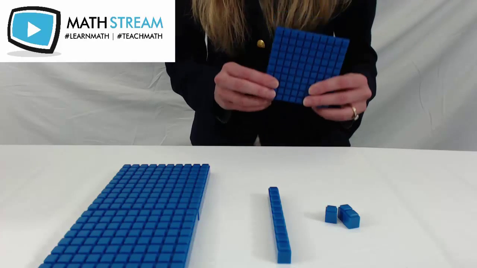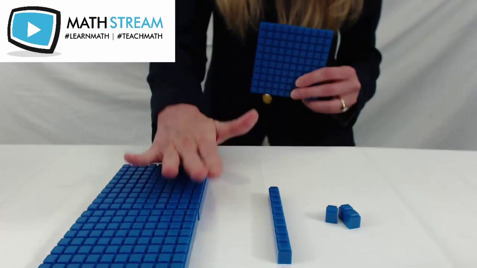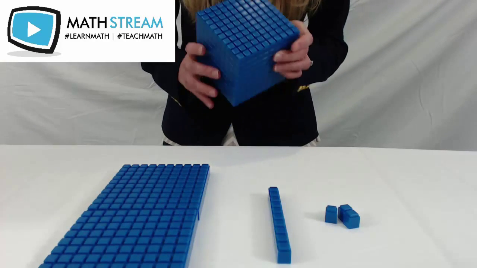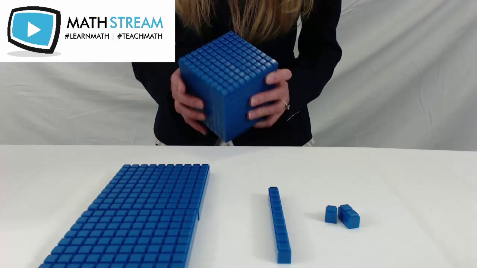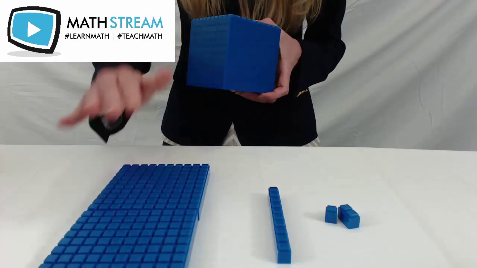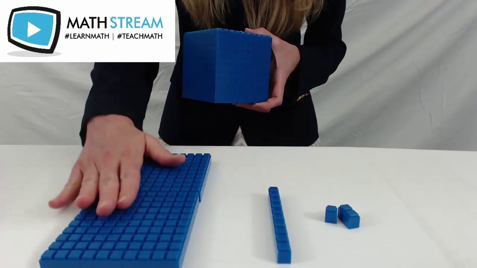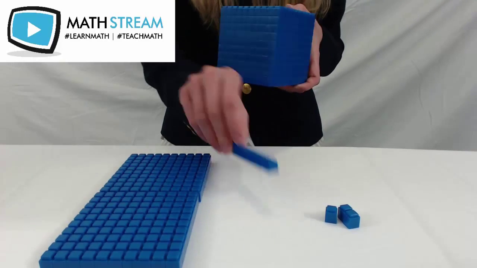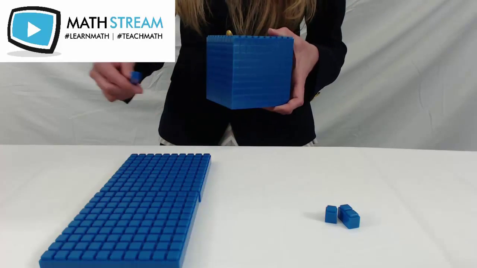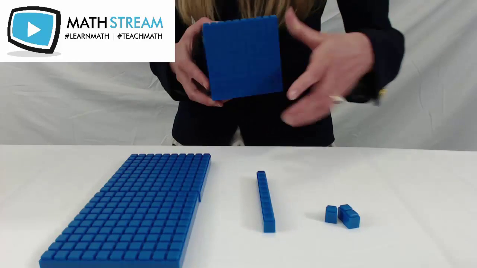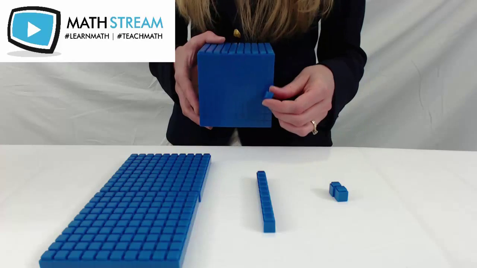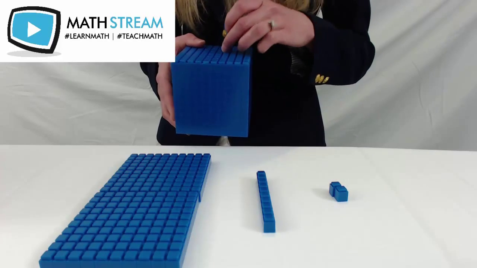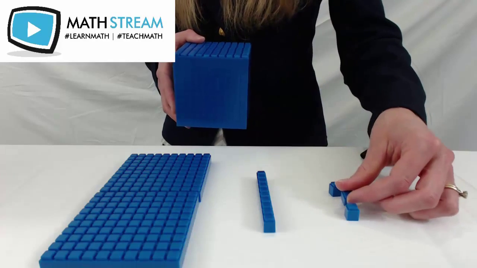Okay, one more example. We're going to leave this here and again switch this out for a different whole. How does this change if our whole is the cube? Well, now these are worth 1/10. This is worth 1/100th because I could fit 100 of these in here. And each of these are worth 1/1000th because there's actually the equivalent of 1,000 small cubes that can fit in this large cube.